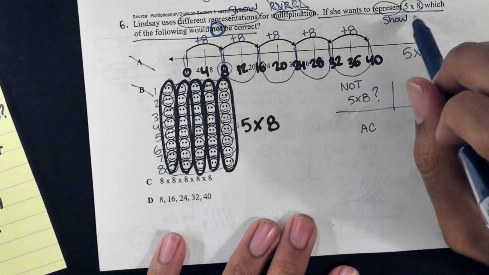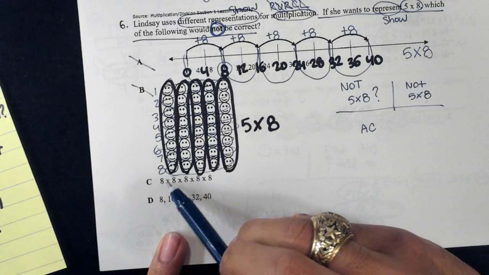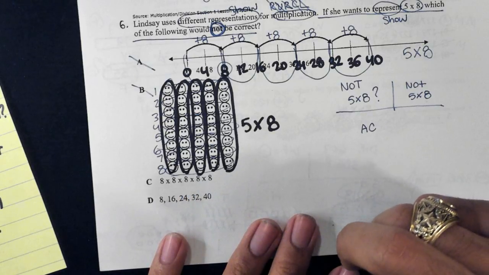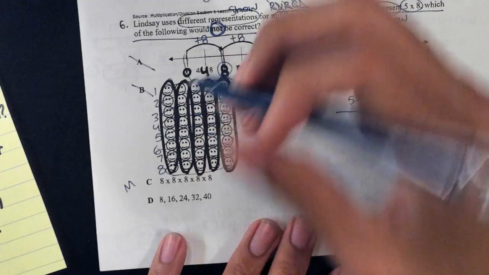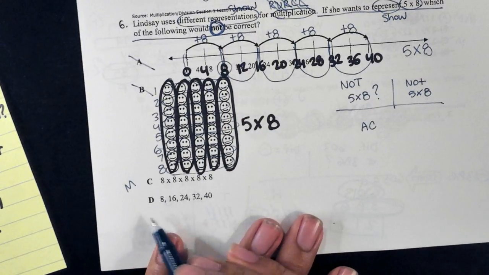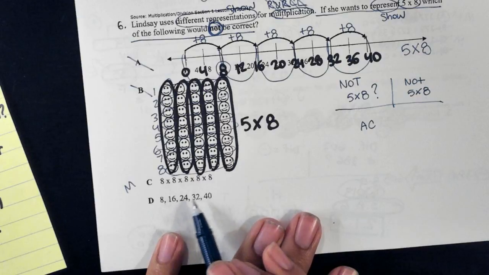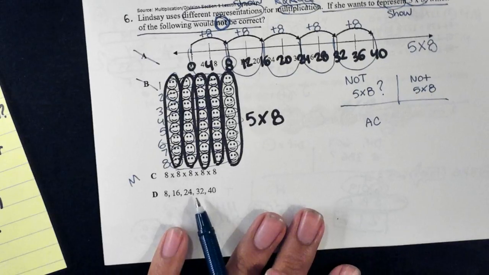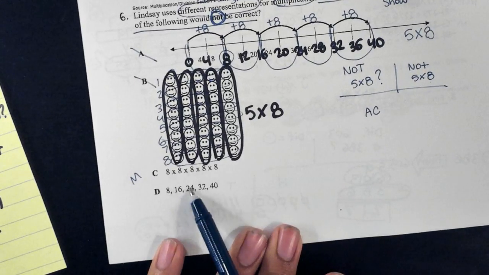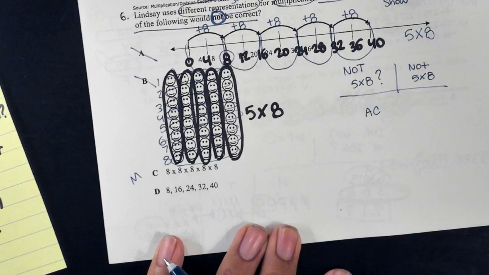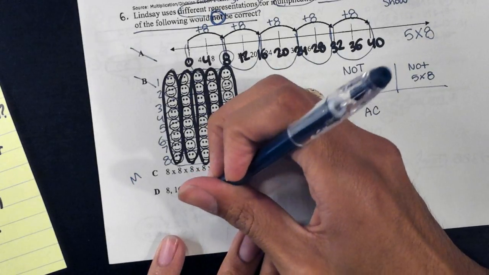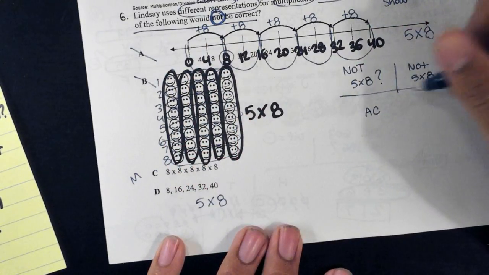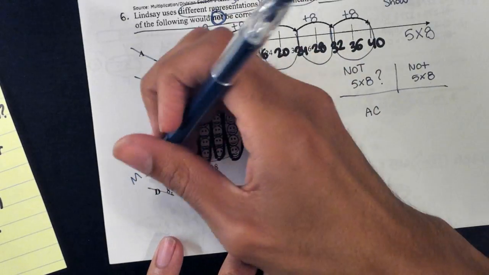Now C says 8 times 8 times 8 times 8 times 8. We're not looking for 5 times 8. This is definitely not 5 times 8 because it says 8 times 8 times 8 times 8 times 8. So this could be a maybe because it doesn't match. D says 8, 16, 24, 32, 40. All this is counting by 8. 1, 2, 3, 4, 5. We counted by 8 5 times. That's the same thing as saying 5 groups of 8. But we're not looking for 5 groups of 8. So our correct answer here is C.